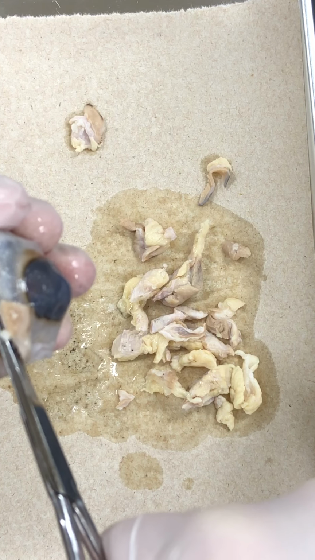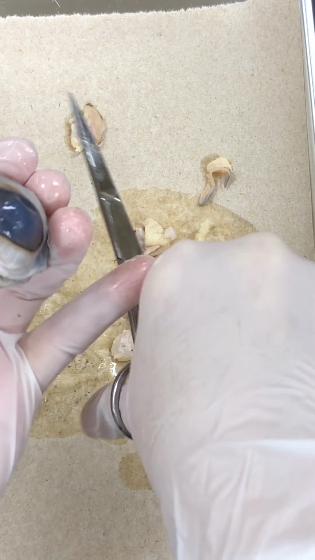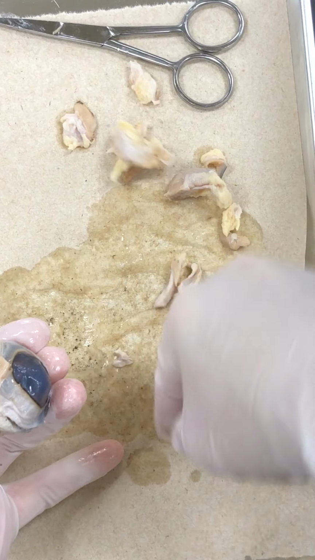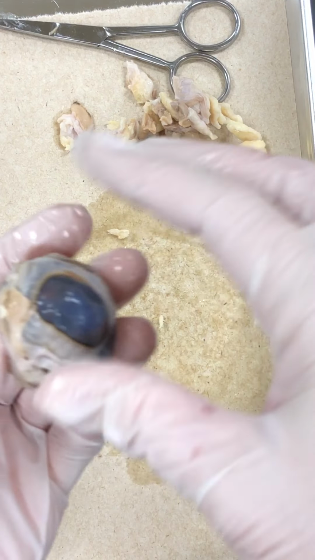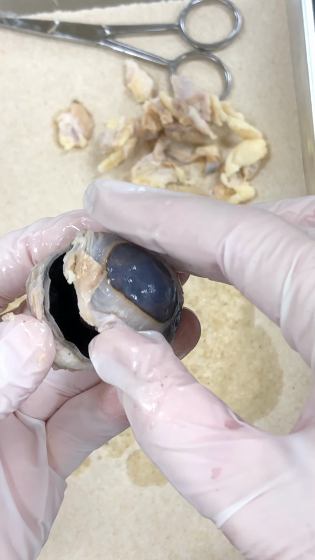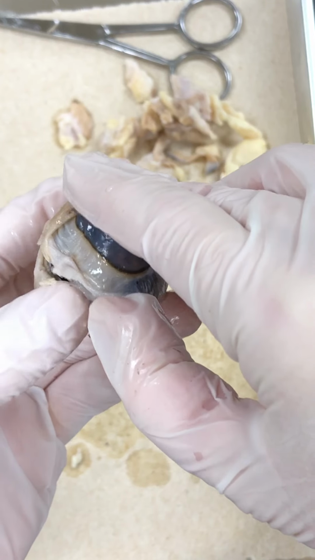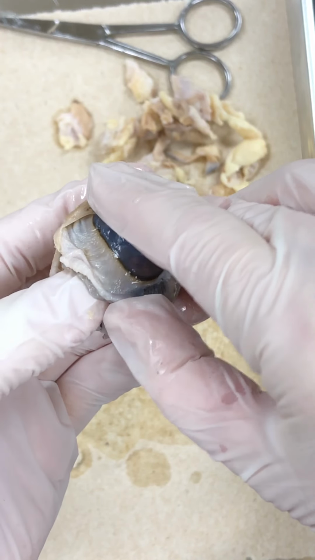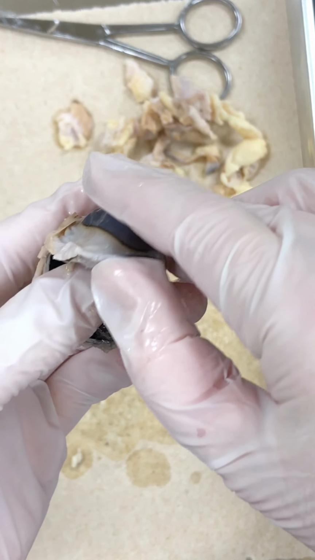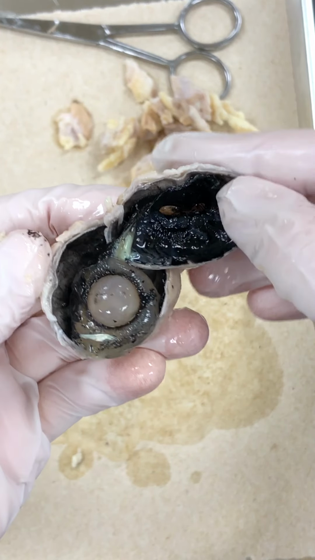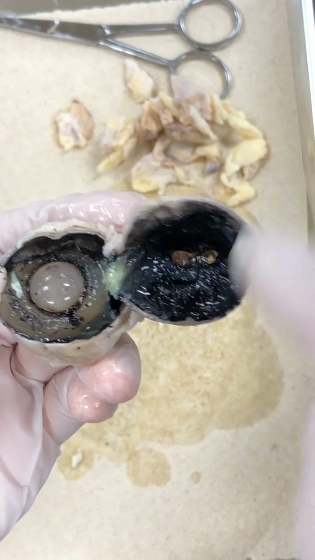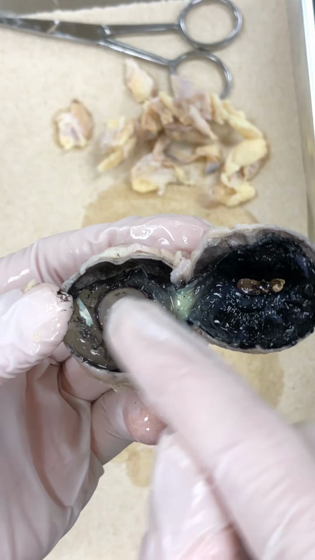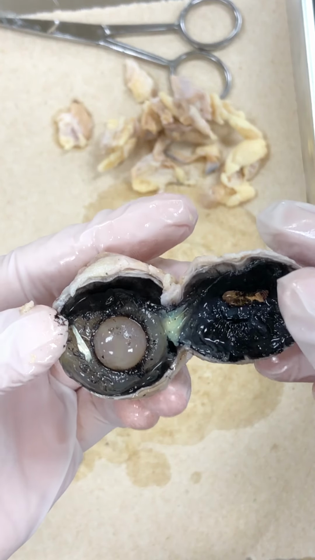Well, I didn't line that up very well. There we go. Try to remove some of the tissue. All right, so when we open it up, okay, there we go. So again, here's our anterior chamber. Here's the middle and also the posterior chamber.